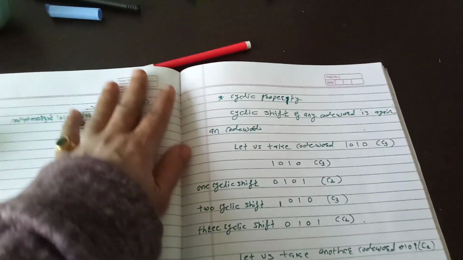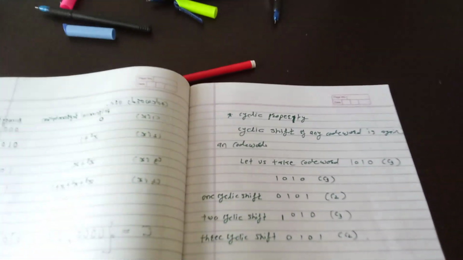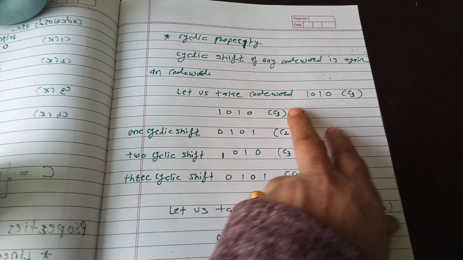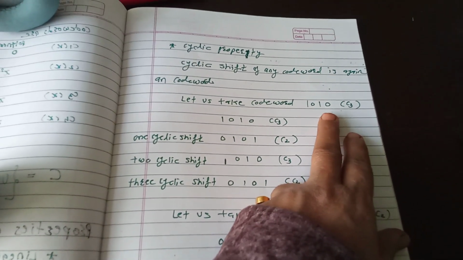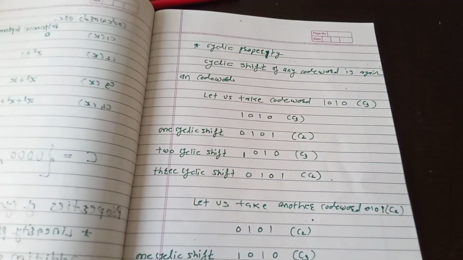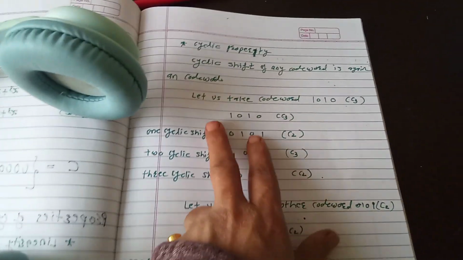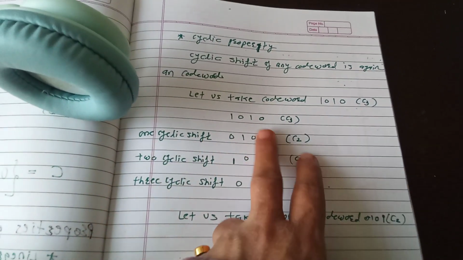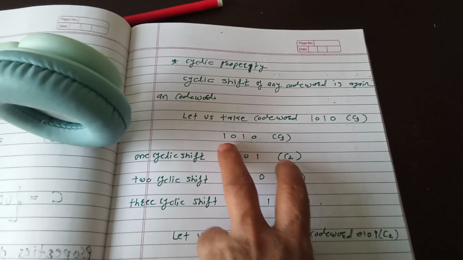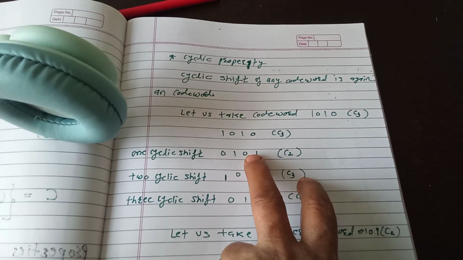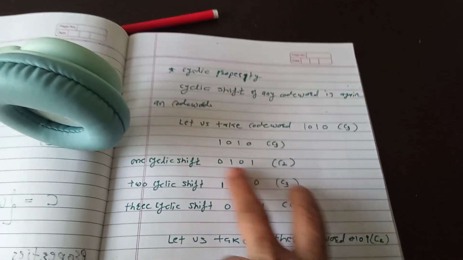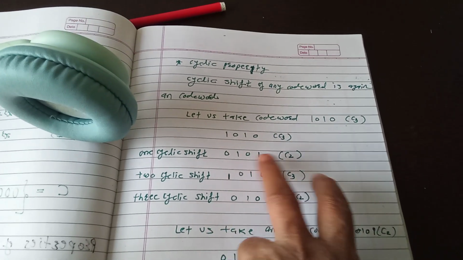That means a cyclic shift of any code word is again a code word. So let us take the code word 1010. Now if you do one cyclic shift of this code word 1010, that means you have to take 0 here and write 101 as it is. So you get C2. That means the cyclic shift of C3, you are getting C2.